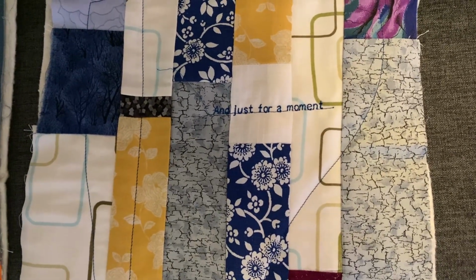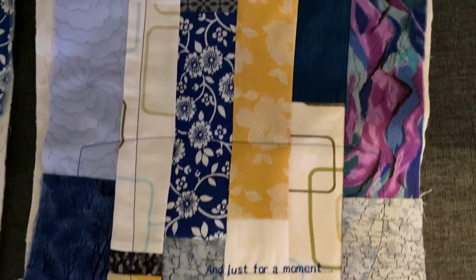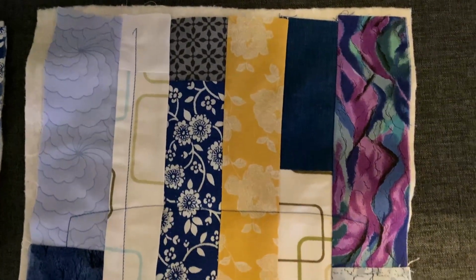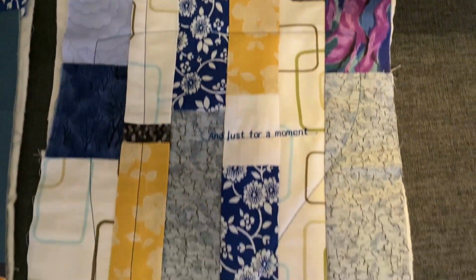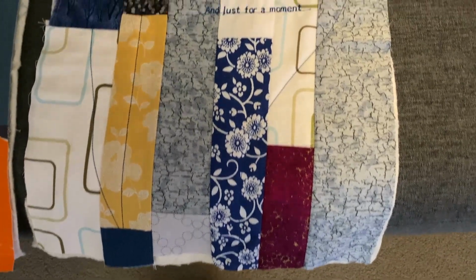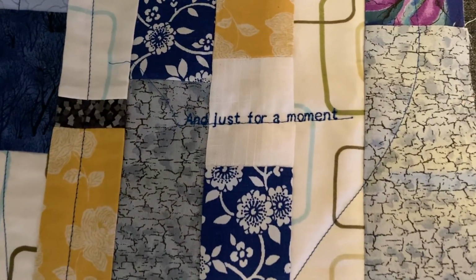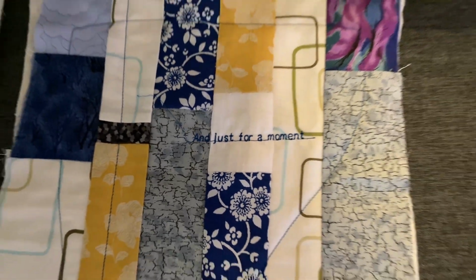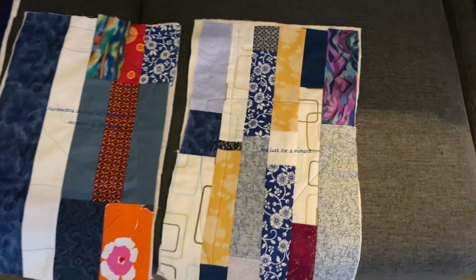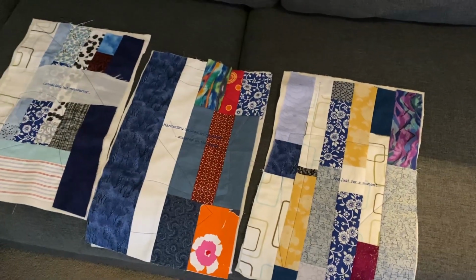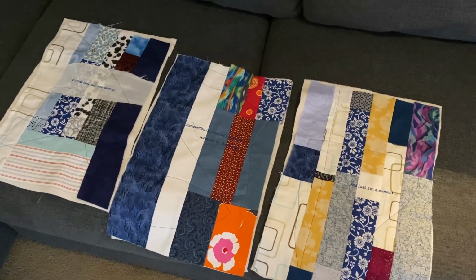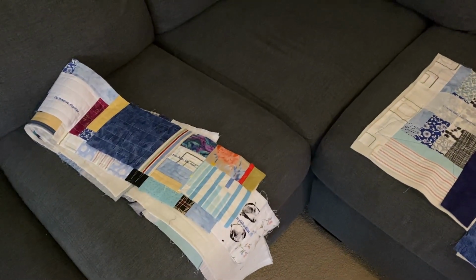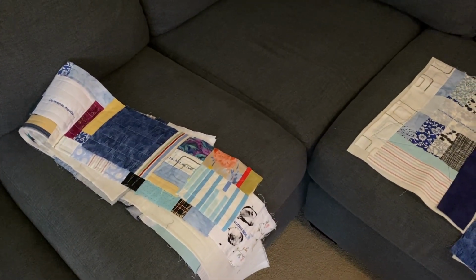So I'm going to give you a look at the final piece. Okay, so when it all came together, this is it with the quilt backing behind it and the text that was going onto it for just a moment. And then it will get its ink blot slash paint, and these are the other two that I'm going to be putting the paint onto, and the panels over here. So I'll show you what they look like when they've got the paint on them.